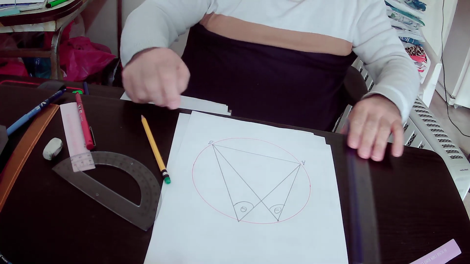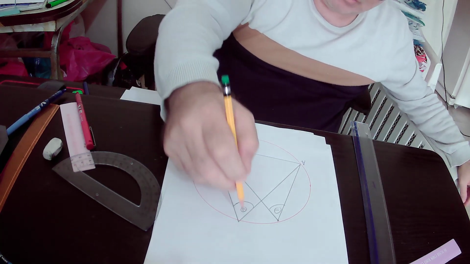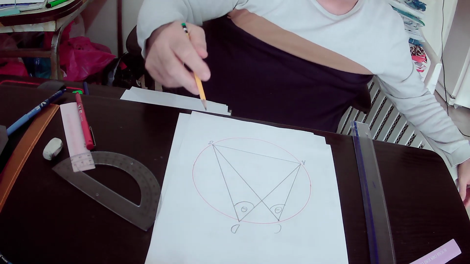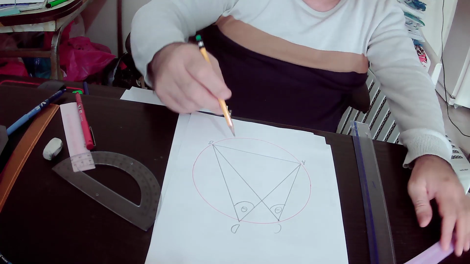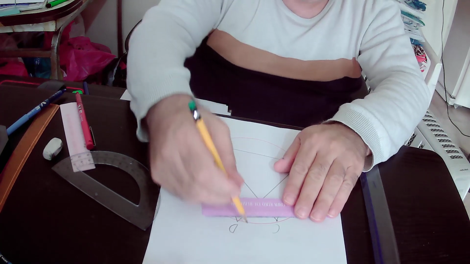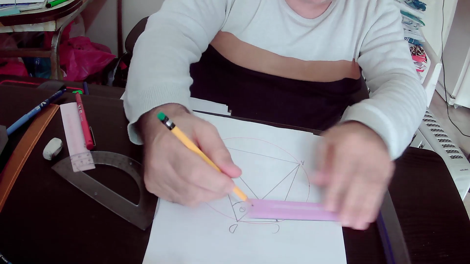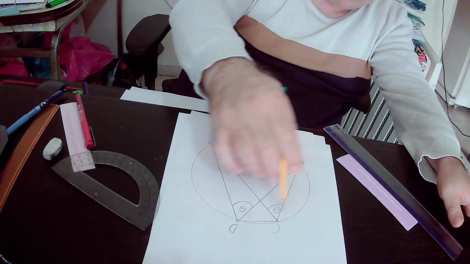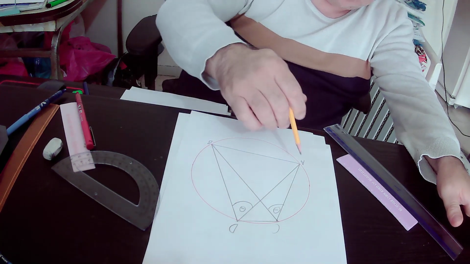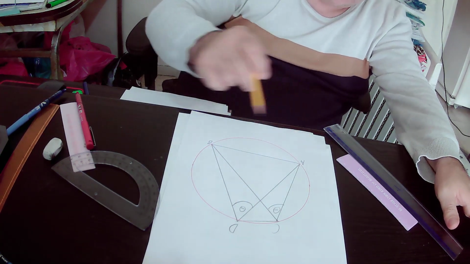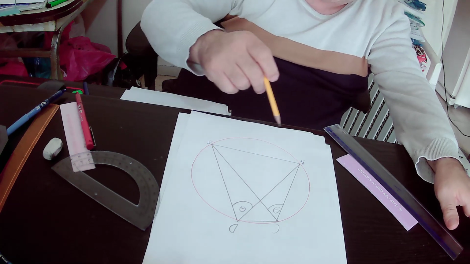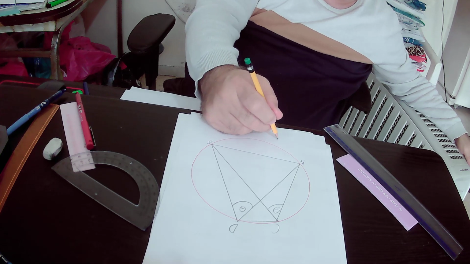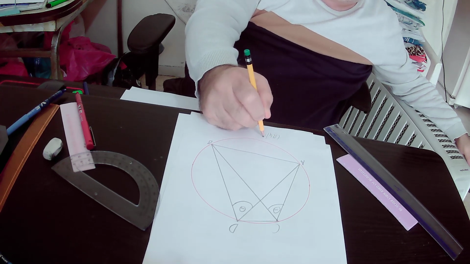Therefore, according to rule number 2, the quadrilateral ABCD is inscribed by this red circle, and the 4 points A, B, C, and D lie on this red circle. Okay, this is true according to rule number 2.